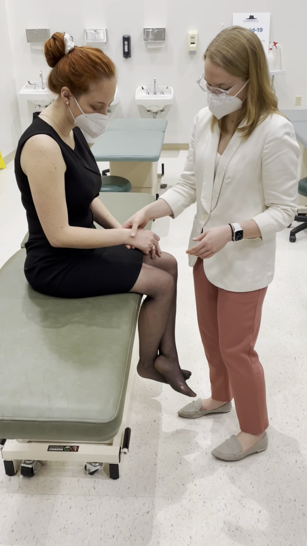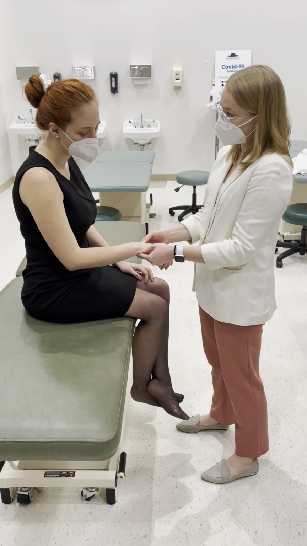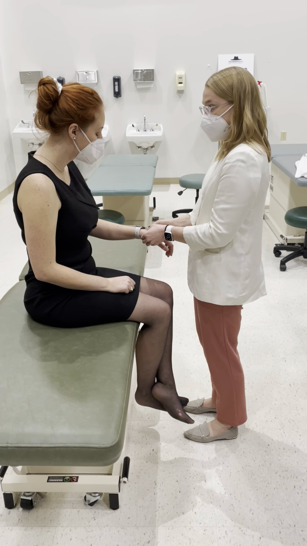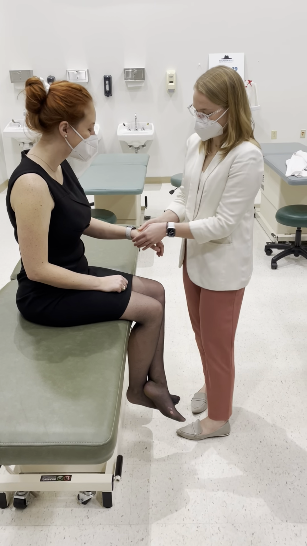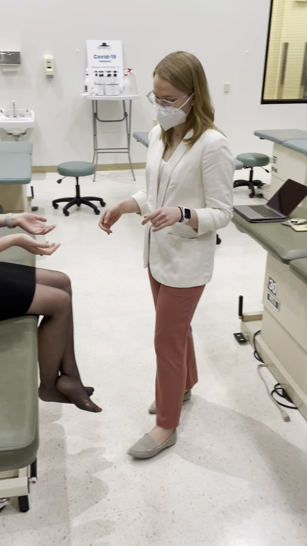And then our dorsal wrist, last tender points are along that joint line. Anything along here? And then anything along here? No. Perfect. And last but not least, we have the first carpometacarpal and flexor pollicis brevis.